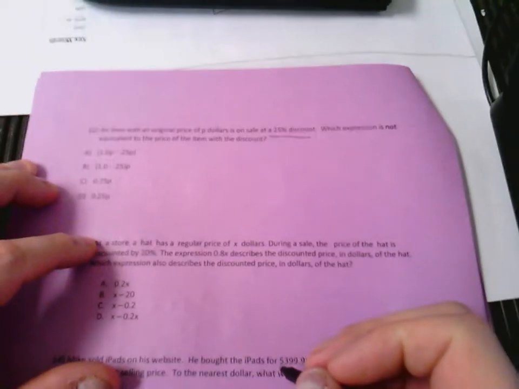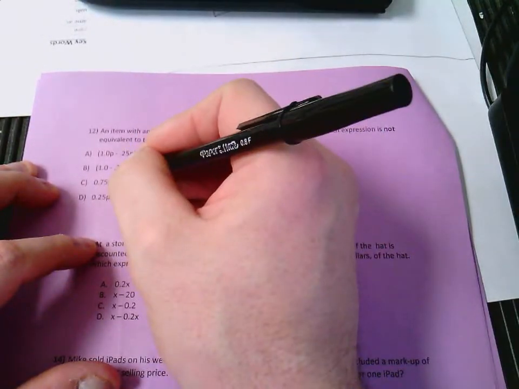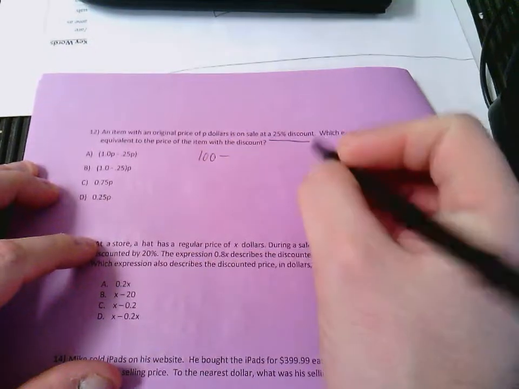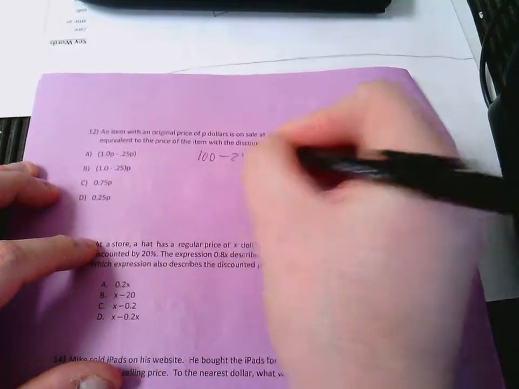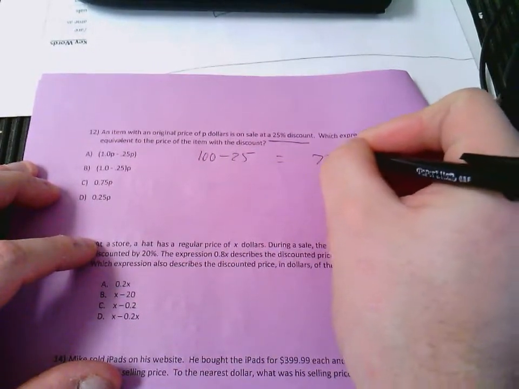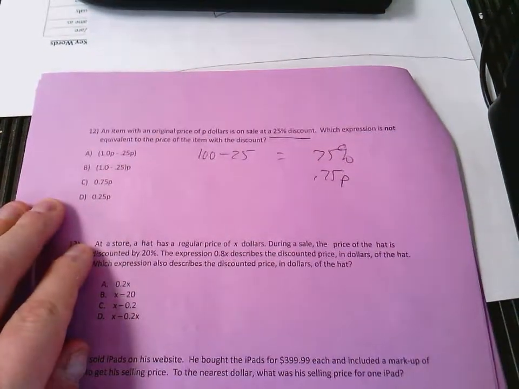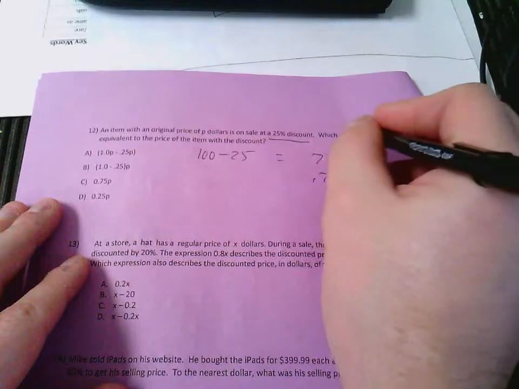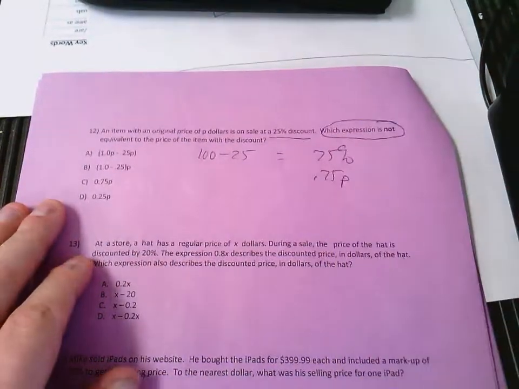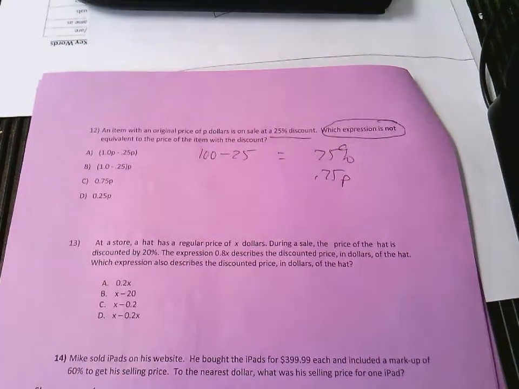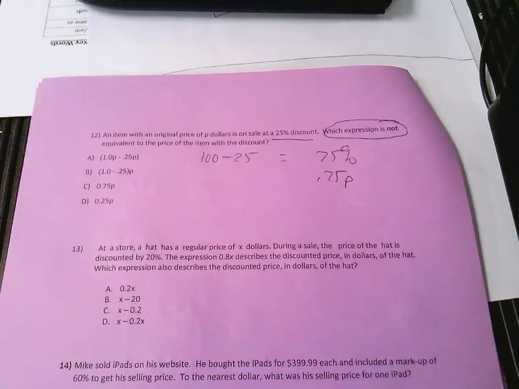25% discount. And we're talking about expressions. So we start with 100. 25% discount is take it off, 75%, which is 0.75p. Now, what we've got to be careful about is it says which expression is not equivalent to the price of the item with the discount.